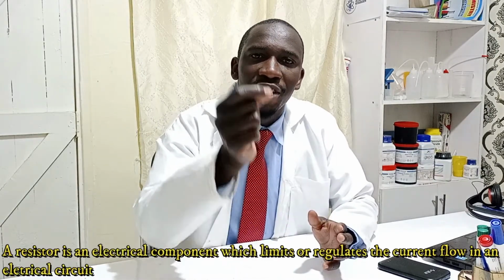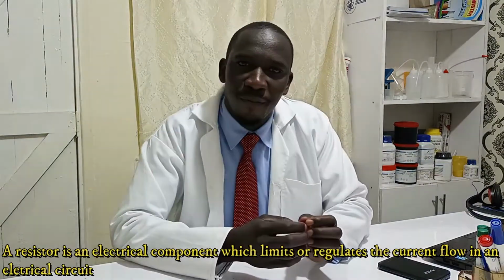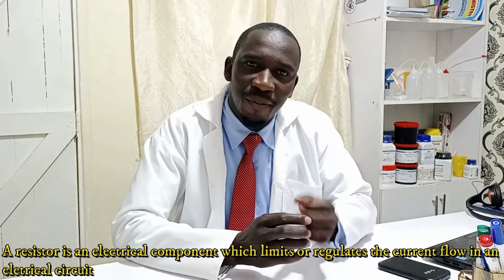Now, today I want us to talk about a specific electrical component, that is a resistor. If someone asks you, what is a resistor? This is just an electrical component that regulates or limits the flow of current in a given electrical circuit.